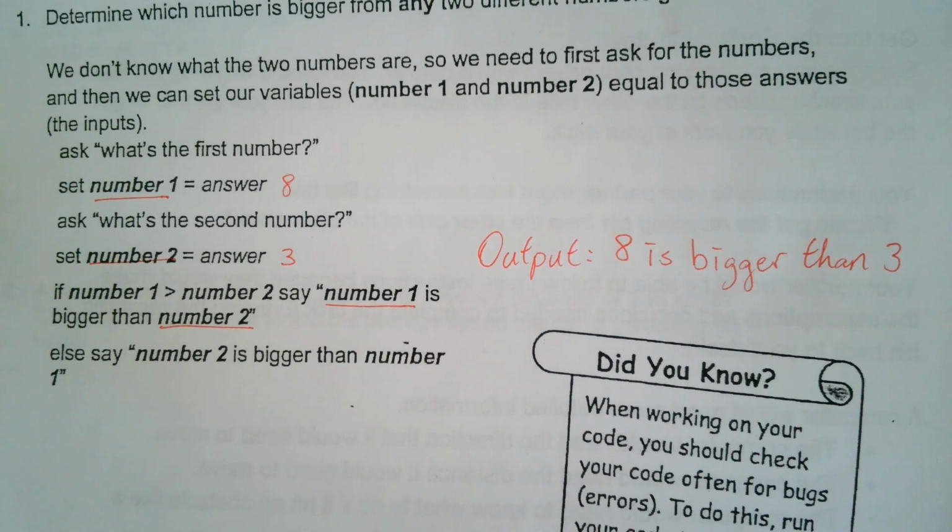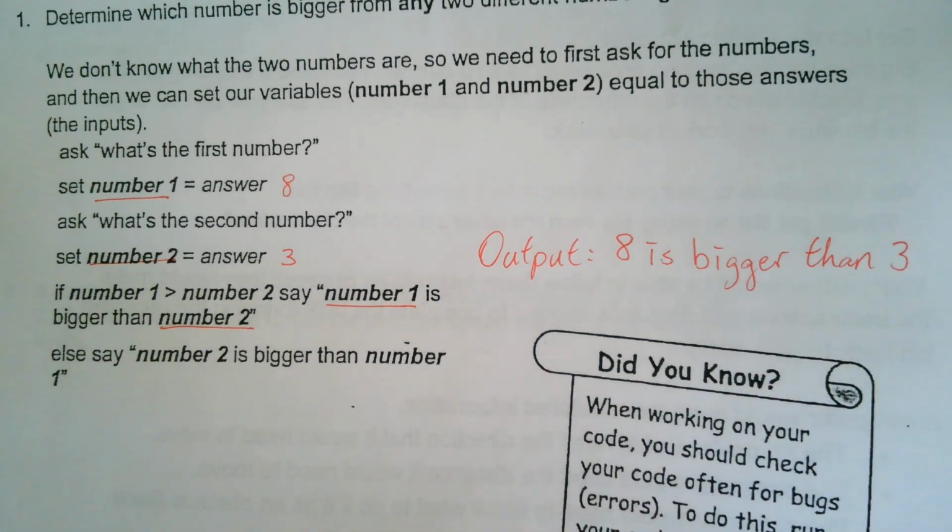Okay. How are we doing so far? Okay. So you see how there's not much math involved. It's more the logic, if you can follow along the code. Okay.